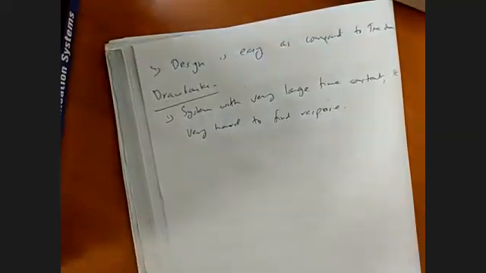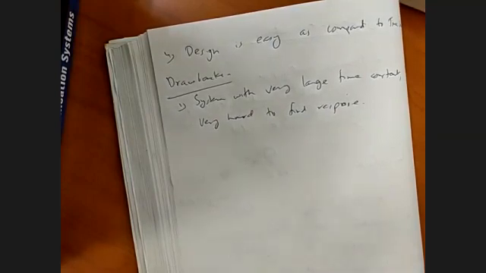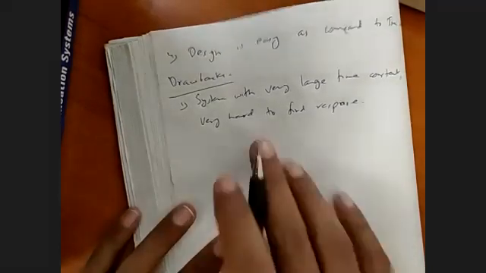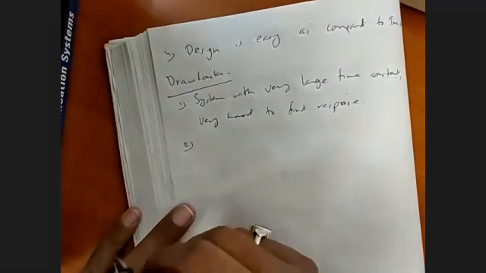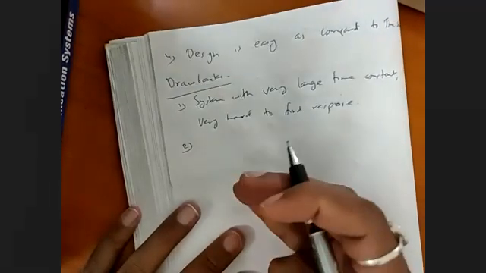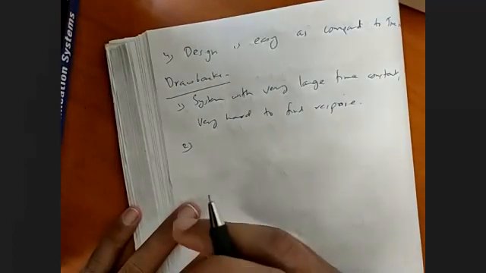Because the time domain response gives you the transient behavior also, but in the frequency domain we are only considering the steady state response of the system. Because the time required for the output to reach the steady state for each frequency of the test signal is very high. So this is the first drawback. And the second is the frequency domain response test obviously cannot be performed on non-interruptible systems.